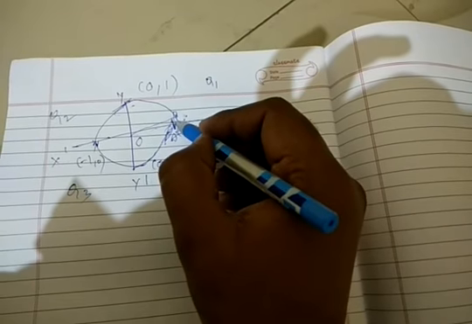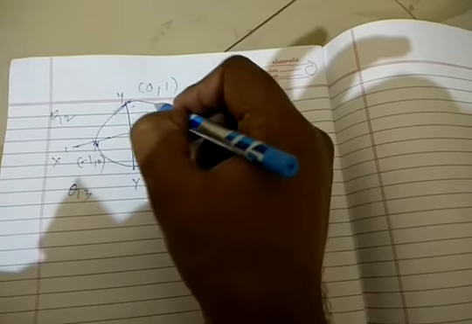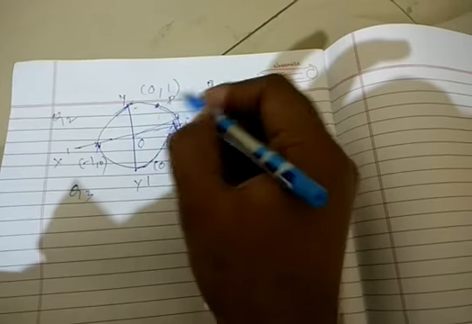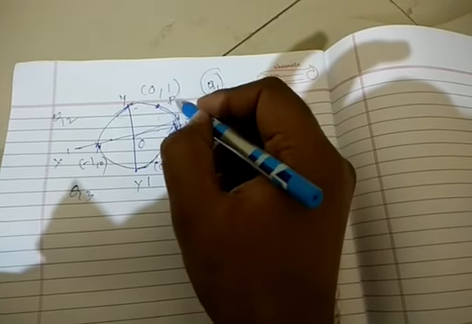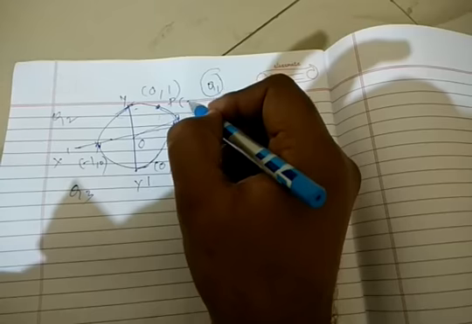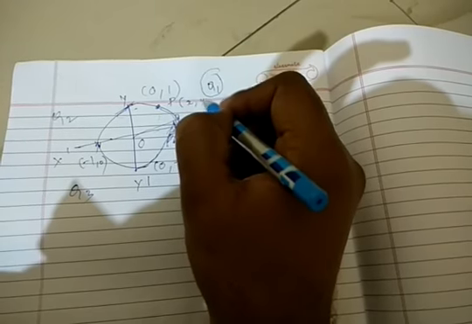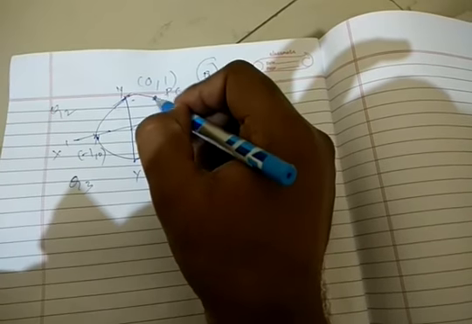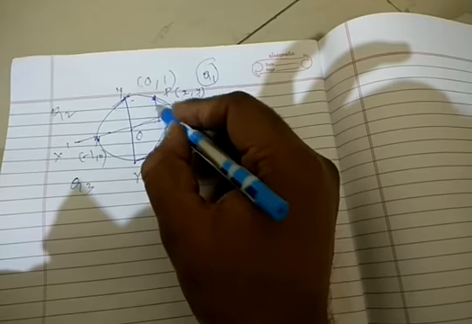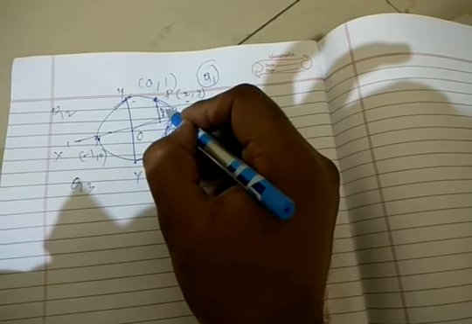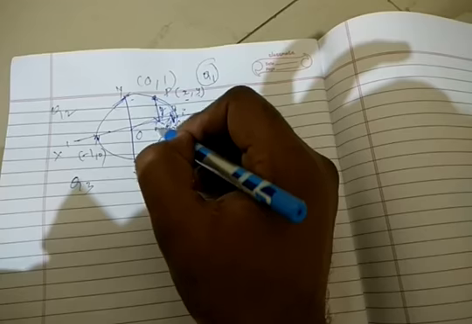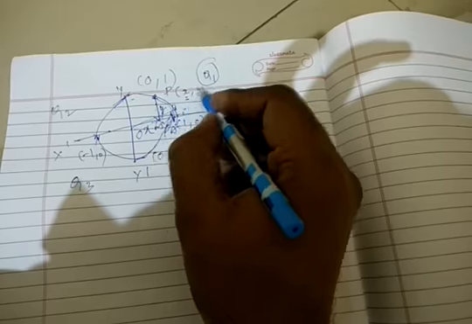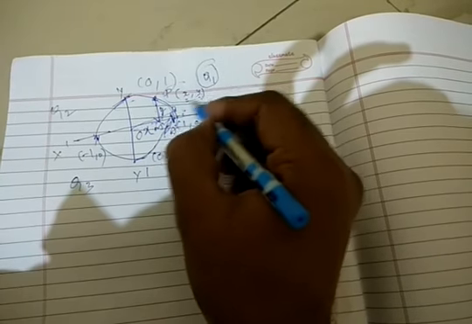Let me take a particle moving in a circle. After some time, let us say it is at a point P. This point P is in quadrant 1, so it will have coordinates (x, y). If you draw a perpendicular from point P to the x-axis, its length is y, and the distance from the center O is x. This (x, y) is the point in our coordinate system.